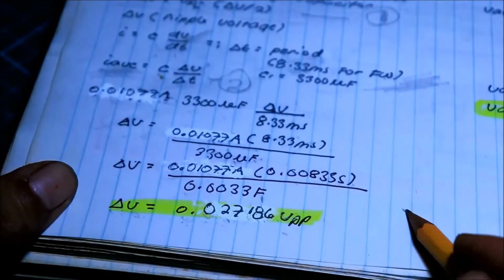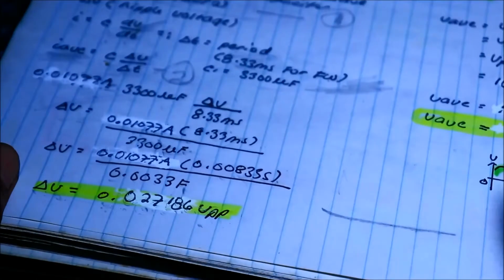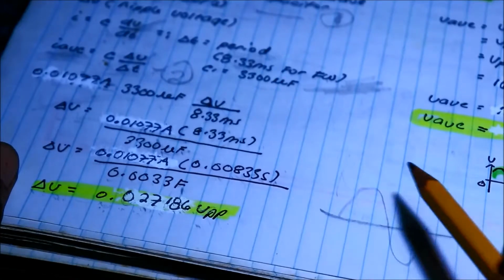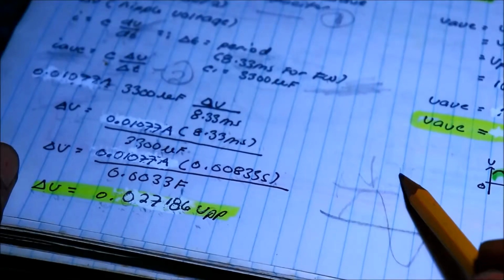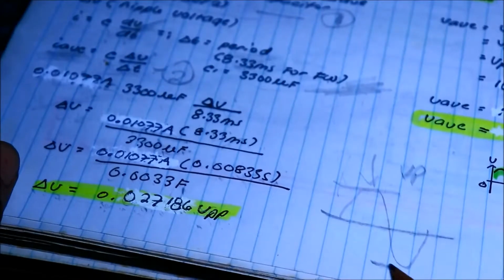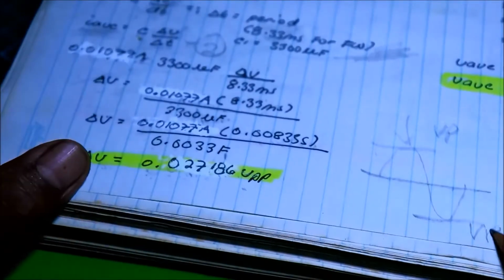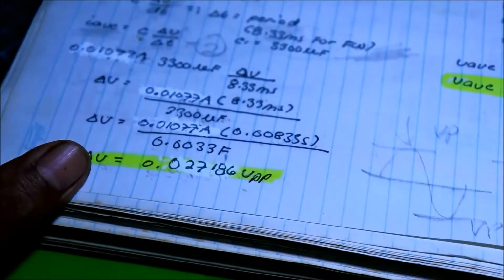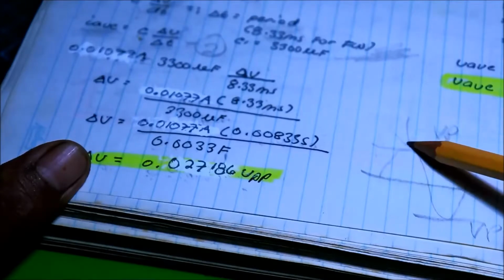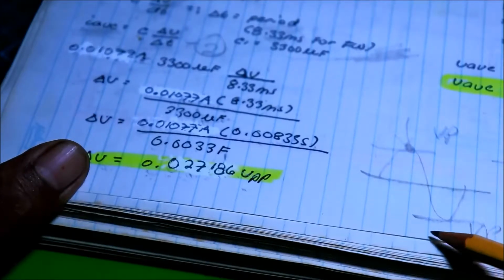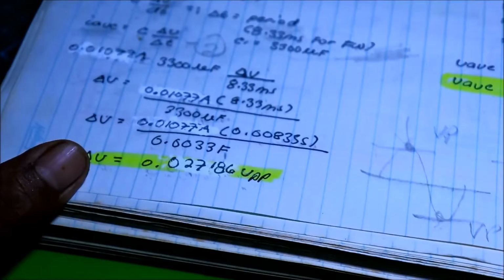Just simplification: voltage peak to peak. What is the voltage peak to peak? If this is the sine wave, there's a peak here and another peak at the bottom. When you compute the voltage from here to here, that is the voltage peak to peak.